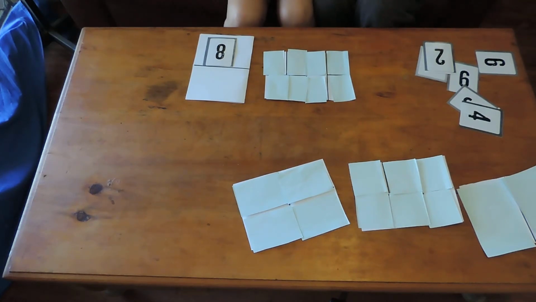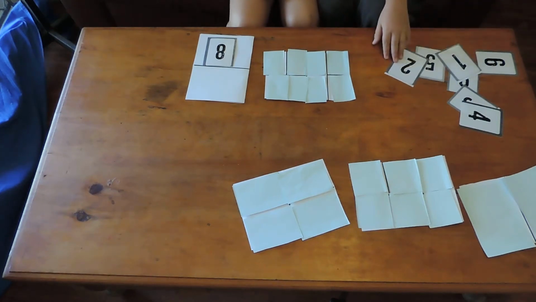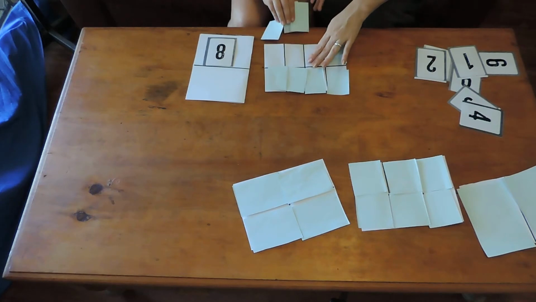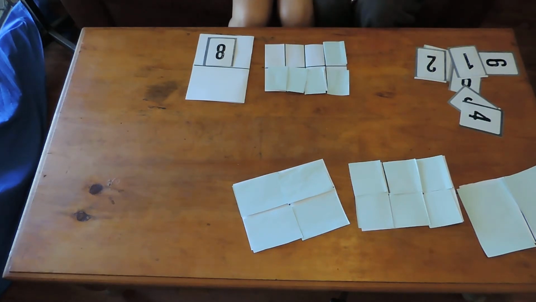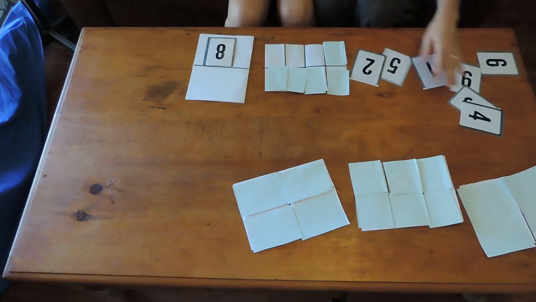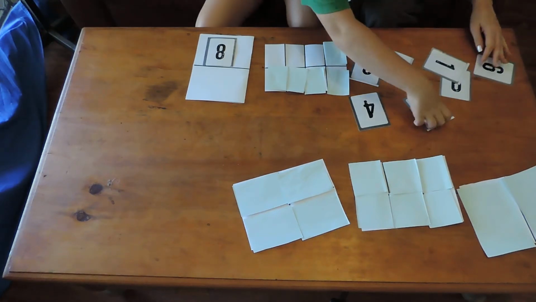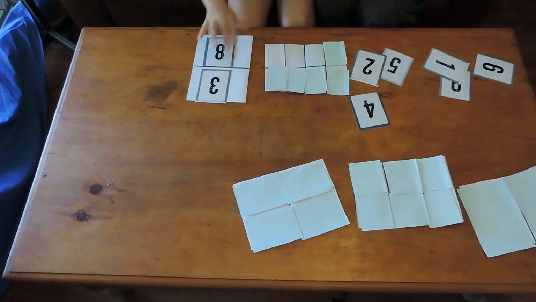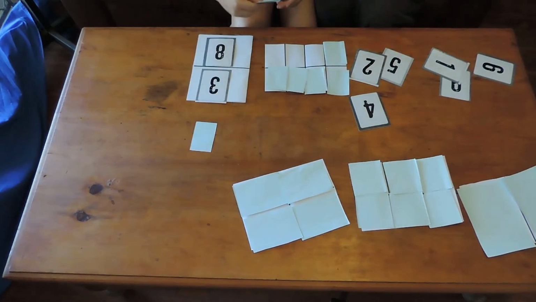So just say I want to eat 3 pieces of cake. 3. Alright, now can you find the number and where do you think it goes? 3 goes here. Now what do you think that fraction is of the pieces that you've eaten?